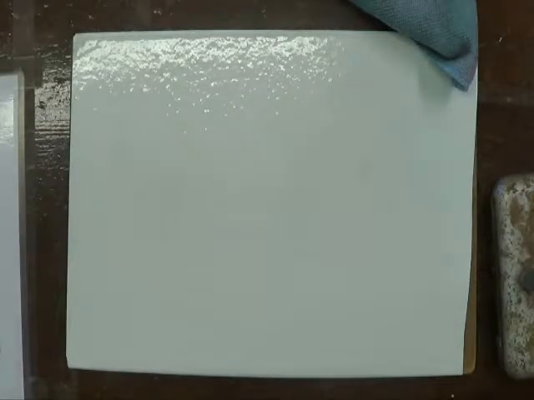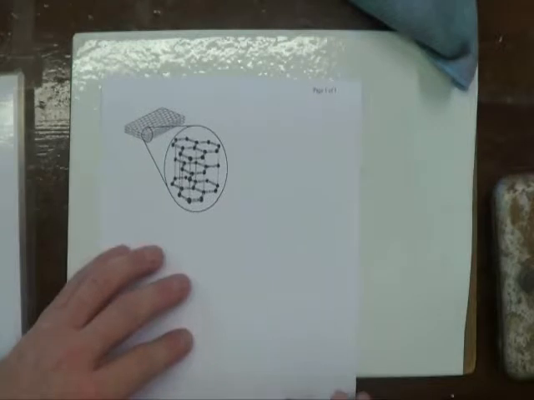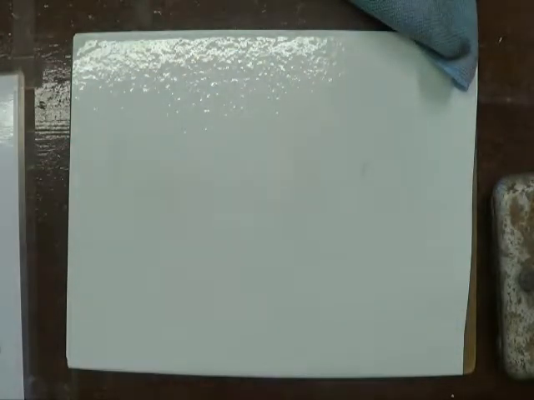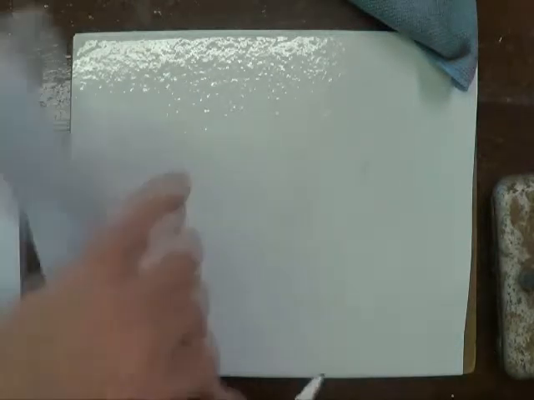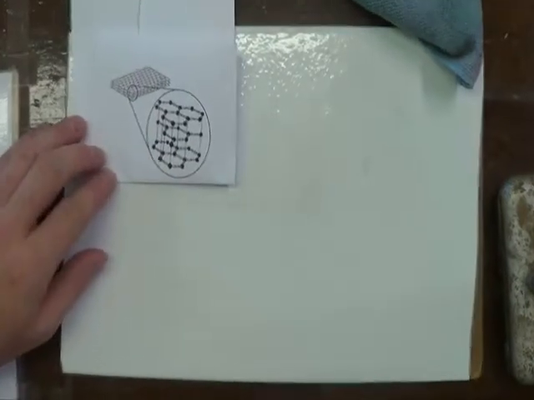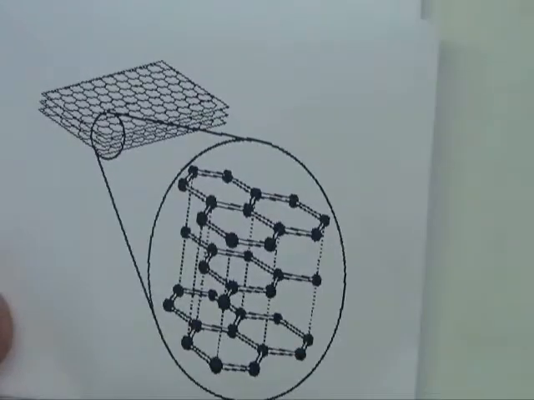Let's move on then and look at the other allotrope of carbon, which you need to be aware of, which is this time graphite. So if we have a little look at our graphite, we will see that despite the fact that both of these substances are carbon, they are extremely different in the way they behave.